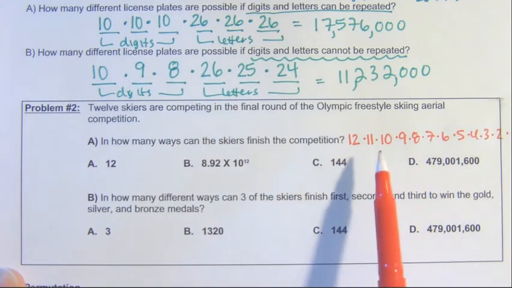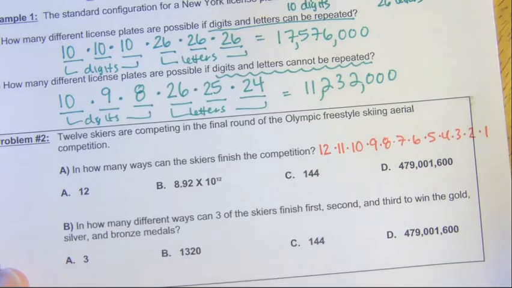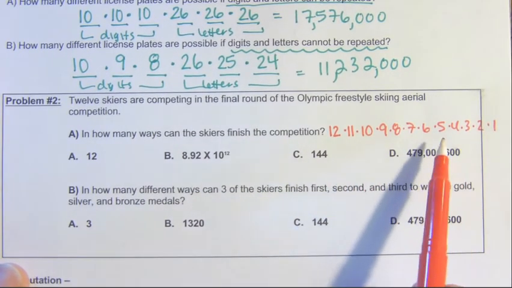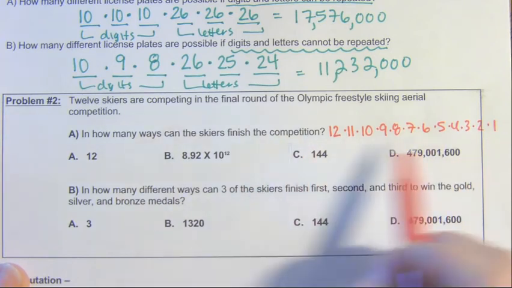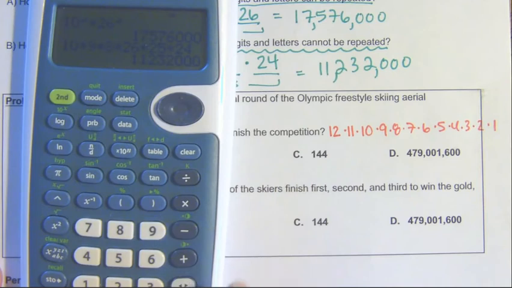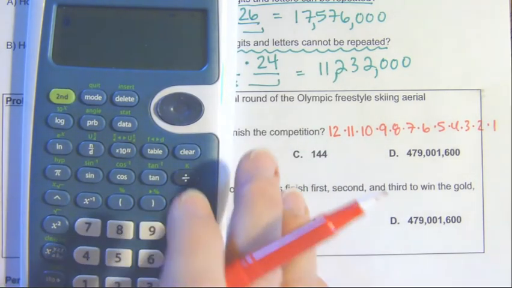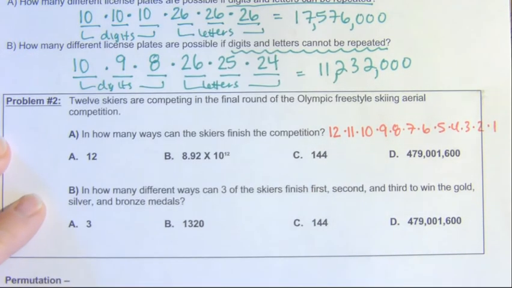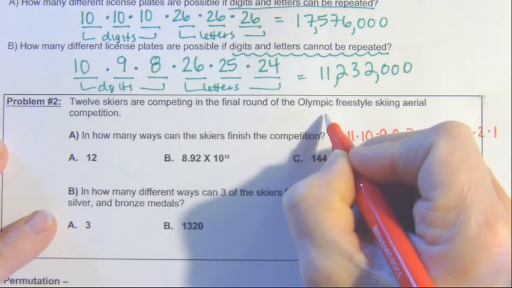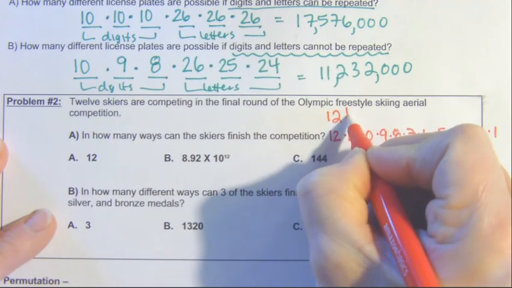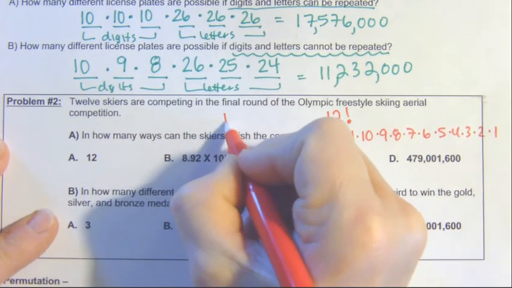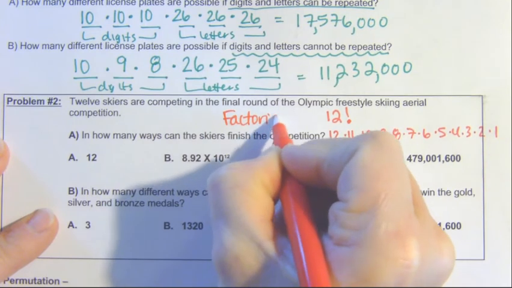Once they've come in, they finished, somebody else has to finish after them. So if I want to know this, I would just get my calculator and I would type 12 times 11 times 10 times 9 times. That is kind of annoying. So what we also could do is we could take 12 and put an exclamation point after it. This is called factorial.